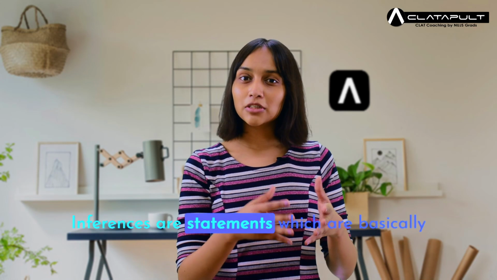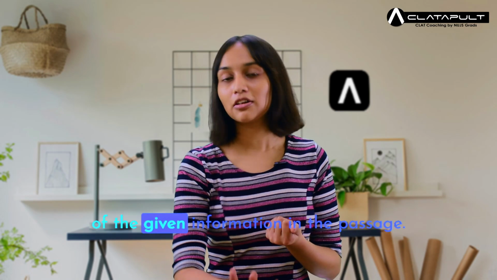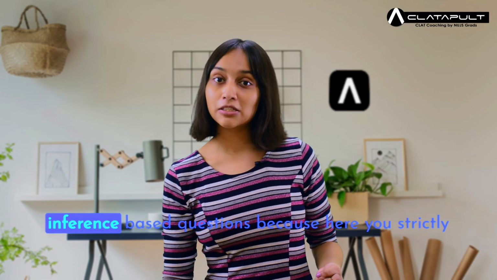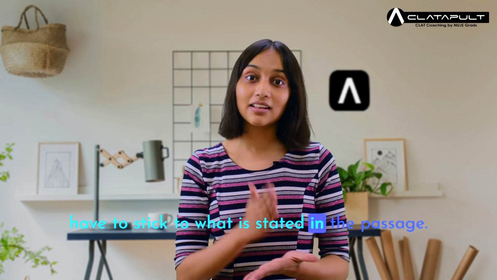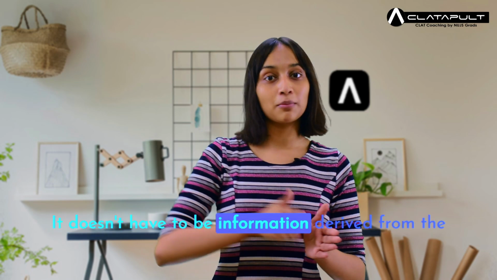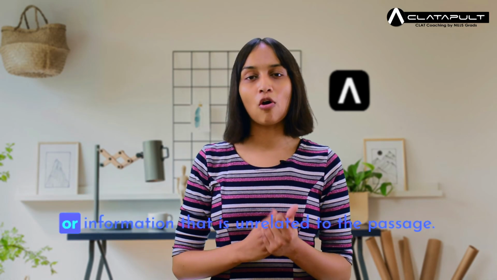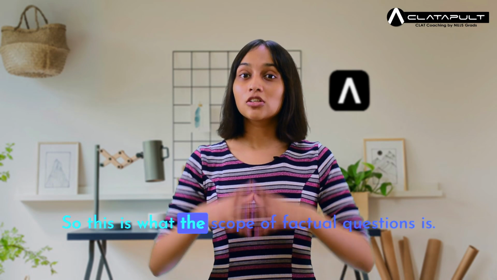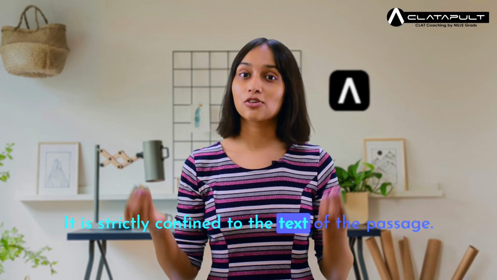Inferences are statements which are basically new information that is derived on the basis of the given information in the passage. However, factual questions are different from inference-based questions because here you strictly have to stick to what is stated in the passage. It doesn't have to be information derived from the passage or information ancillary to the passage or information that is unrelated to the passage. So this is what the scope of factual questions is. It is strictly confined to the text of the passage.